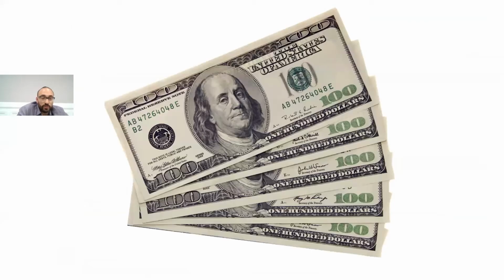So firstly, let's understand the difference between fungible and non-fungible. Right here, we have 5 $100 bills. These are fungible, meaning although there is a barcode, a unique identifier on each of these bills, they are independent pieces of paper.